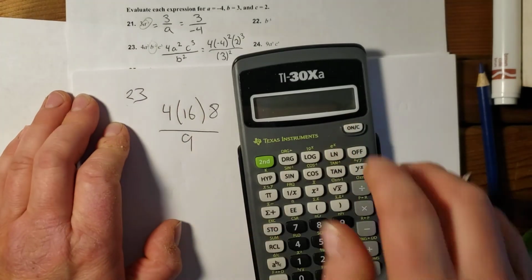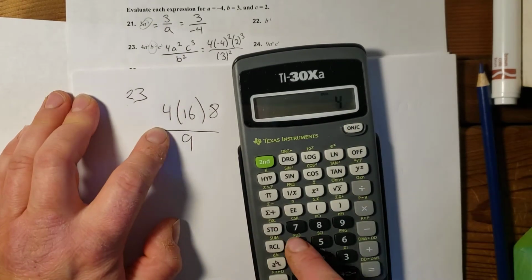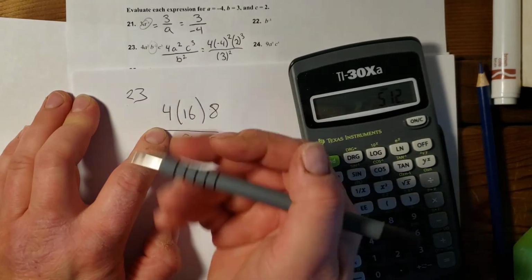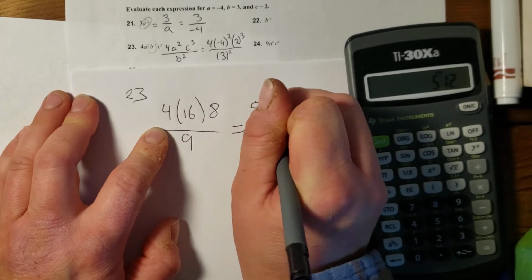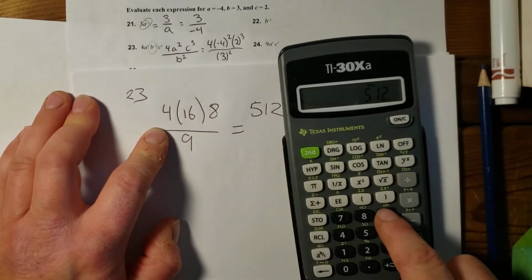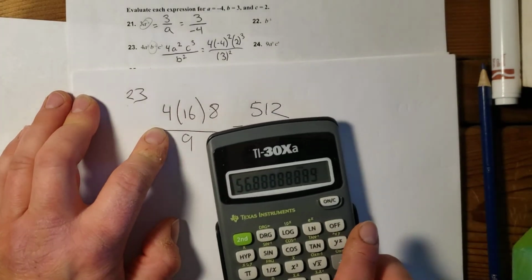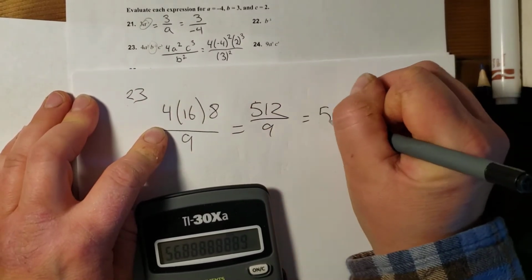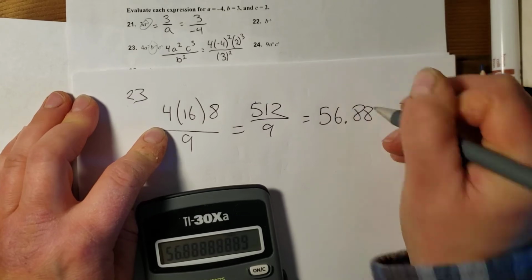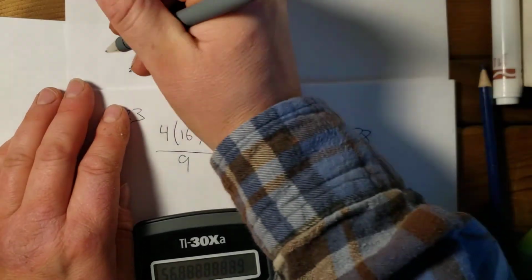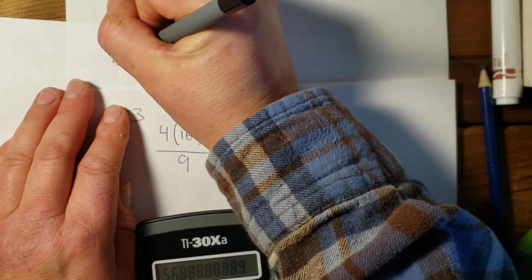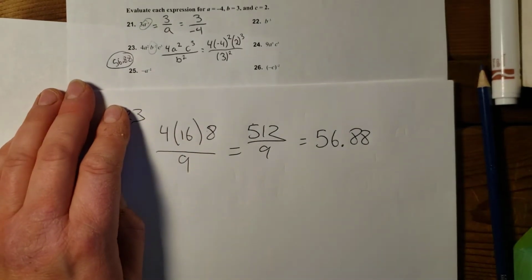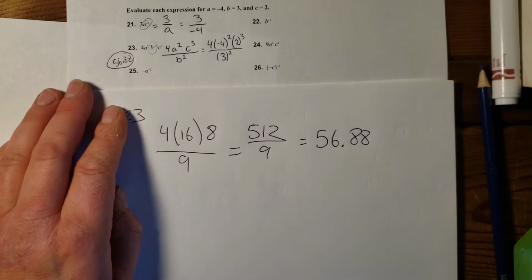I'm just going to grab my calculator and do that. 4 times 16 times 8 is 512, and we're going to divide it by 9, so that's going to be 56.88. All right, and so I'll just write that as my answer right here, 56.88. And if you wanted to turn it into a fraction, you could do that too. It would be, I believe, 8/9.